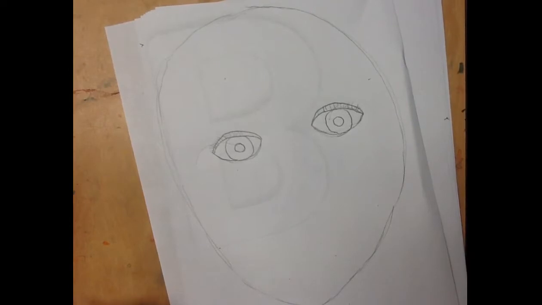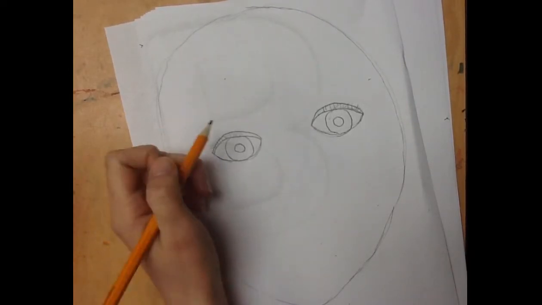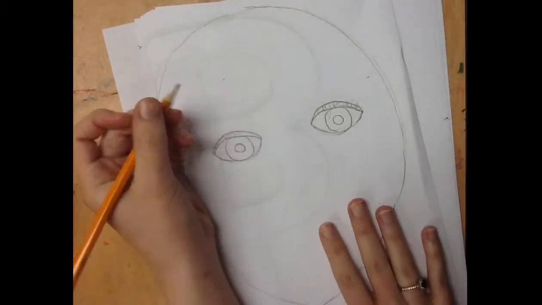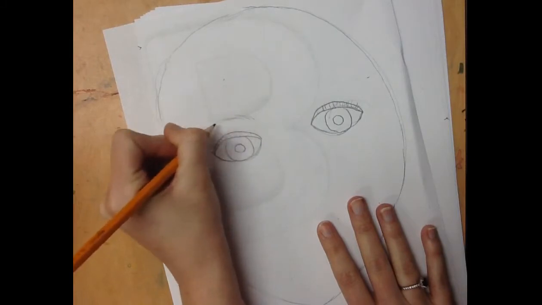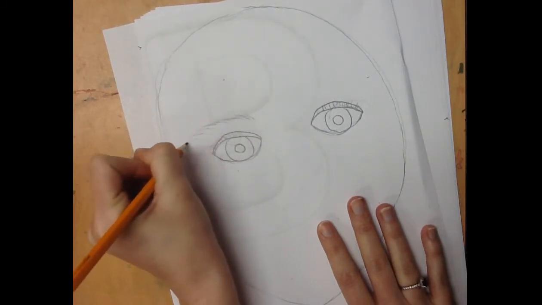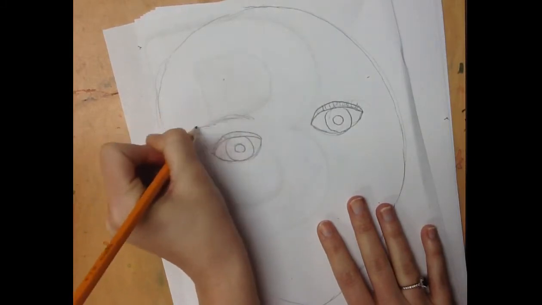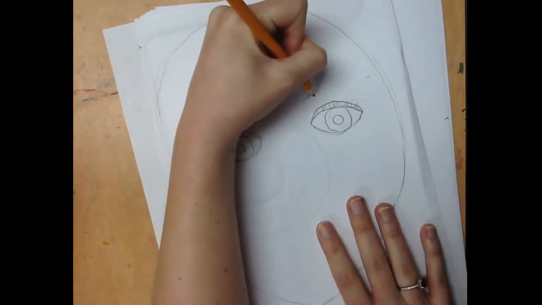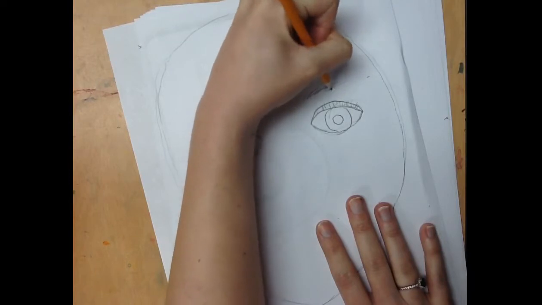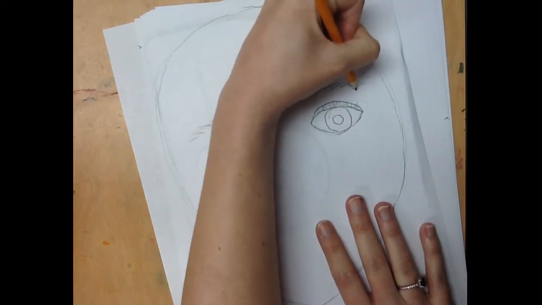Now that I'm done with my eyes, I'm going to see what else there is on my face. Above my eyes, I have eyebrows. You can draw those in. Again, trying to make them symmetrical, the same on both sides.